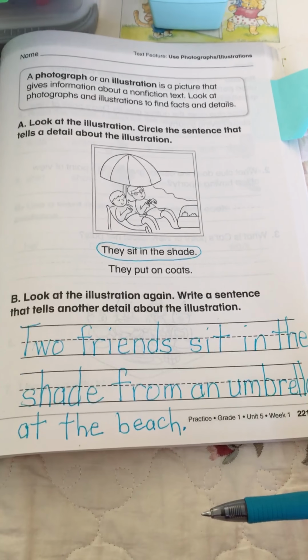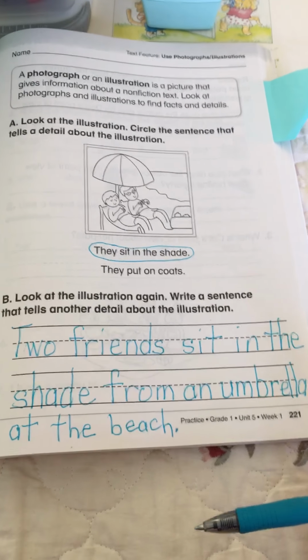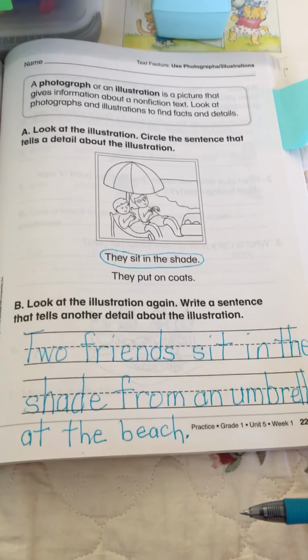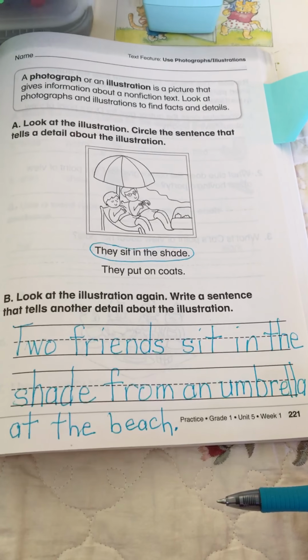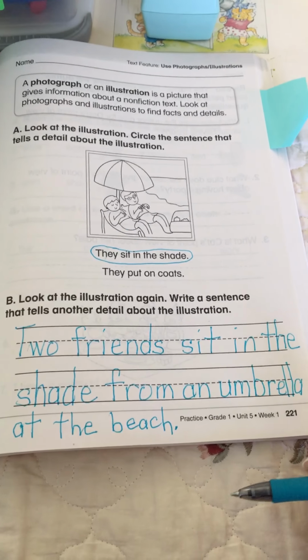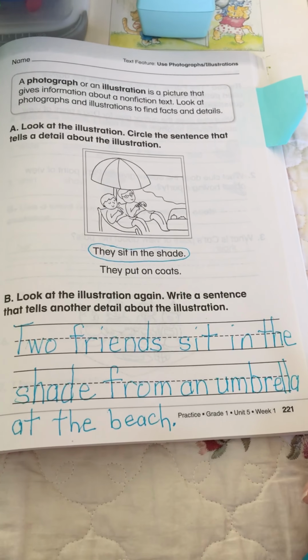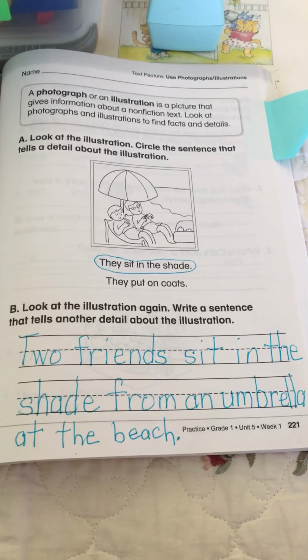What was your sentence? Did you stretch it? If you didn't stretch it, would you like to try that again? You can do that on a separate piece of paper. Stretch your sentence and make it fun and interesting. Okay, good job. We are going to go to math now.